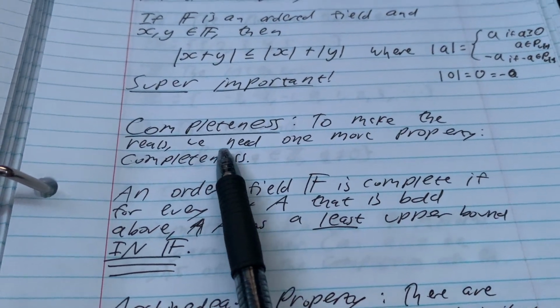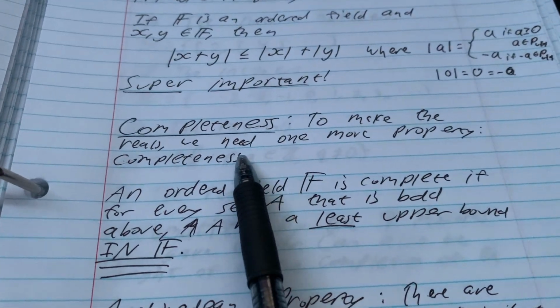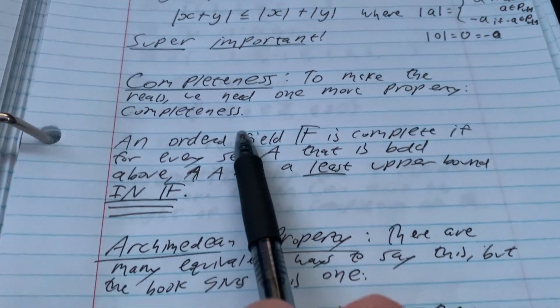In order to make the reals, we need one more property, which is completeness. Okay.